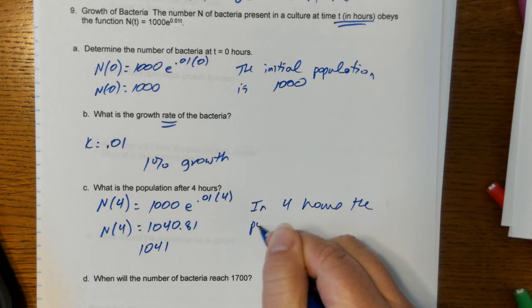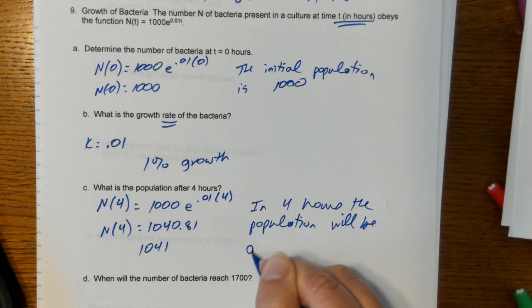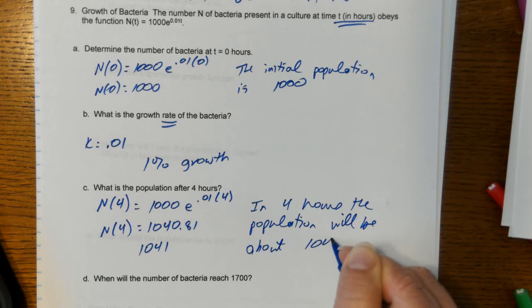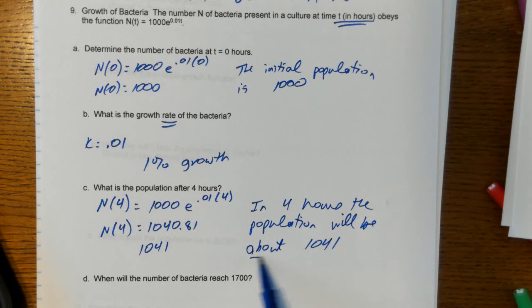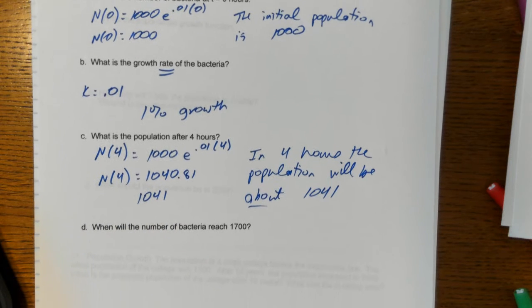So in 4 hours, the population will be about 1041. Now I am going to say about or approximately, okay? This is an estimate. If it was 1042, I would not be shocked. If it was 1039, I would not be shocked. But it should be right around there, assuming nothing has changed in the equation. No penicillin has been introduced into the population of bacteria. They weren't given extra stuff to feed off of or have a temperature change or something like that. But if nothing changes, it should be right about 1041.